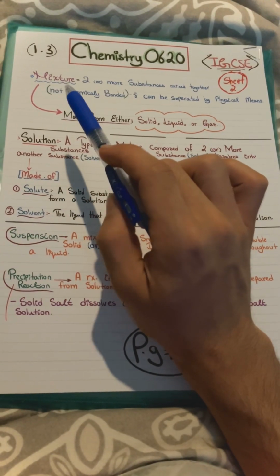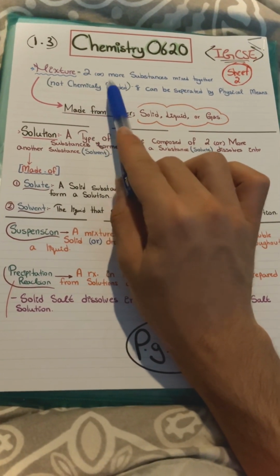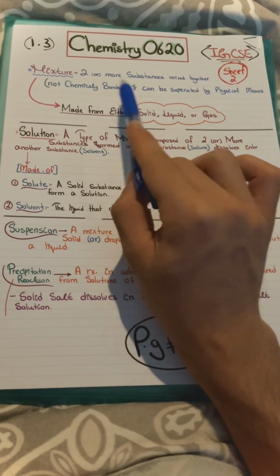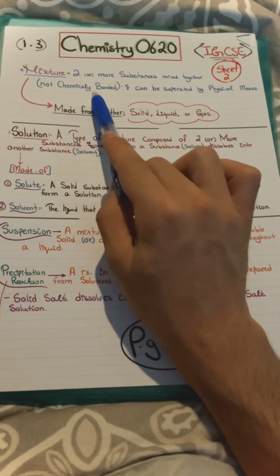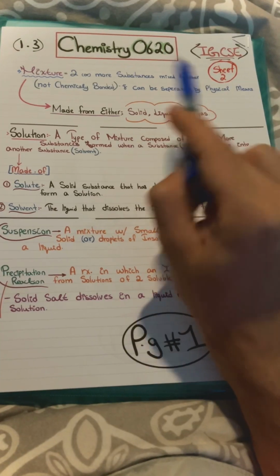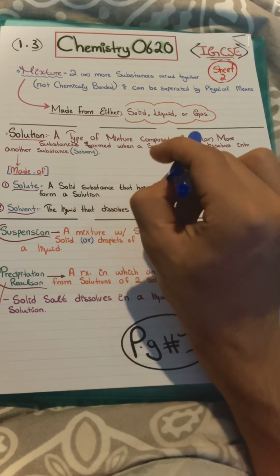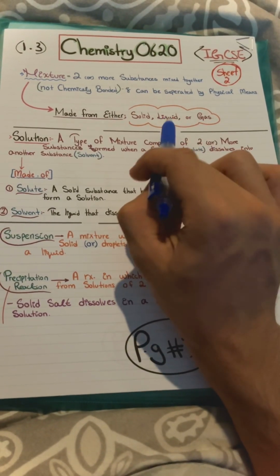So, let's begin by defining what is a mixture. A mixture is two or more substances mixed together that are not chemically bonded and can be separated by physical means. A mixture can be made from either a solid, a liquid, or gas, which are the three states of matter.